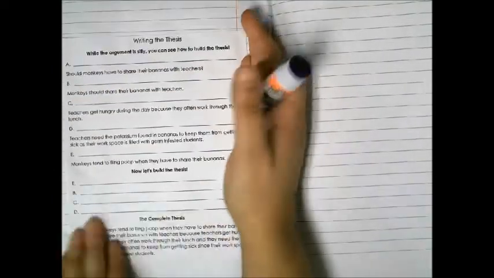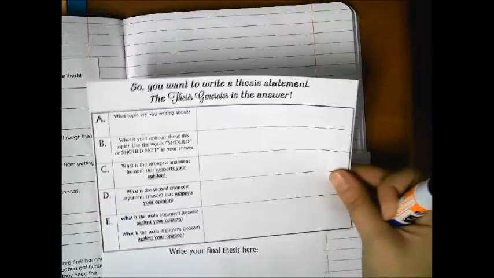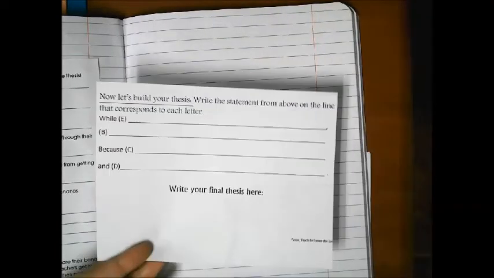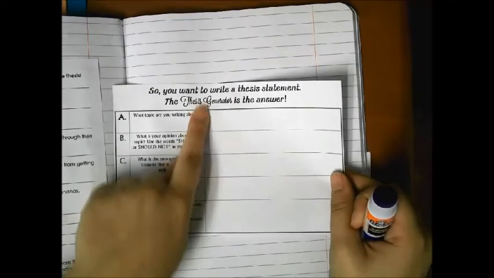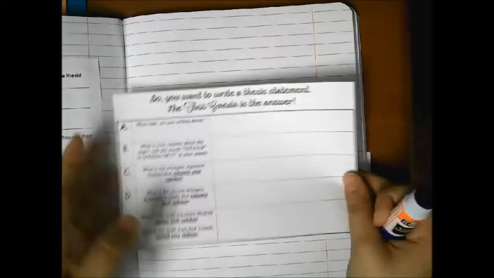If you want, you can still write the title, Writing the Thesis, bigger so it can catch your eye, but you don't need to. Now for this next page, the paper is actually going to be cut into two parts. The first one is the generator part. Don't forget not to cut off the title for that. And then the second part is the one with all the lines at the bottom.